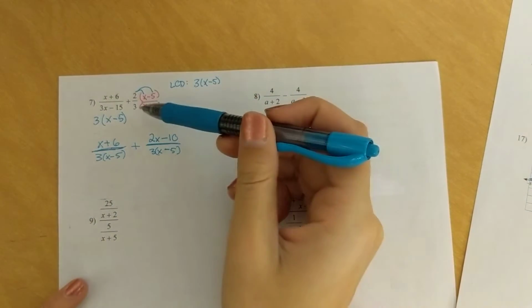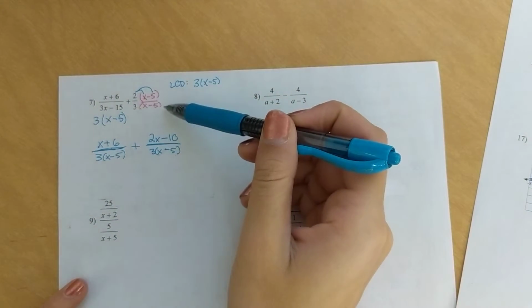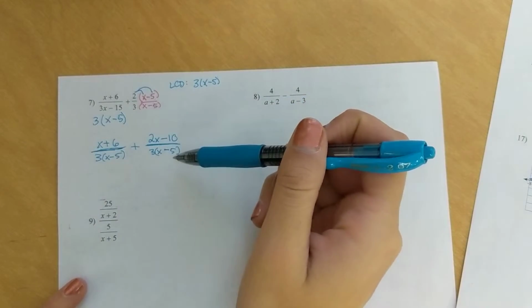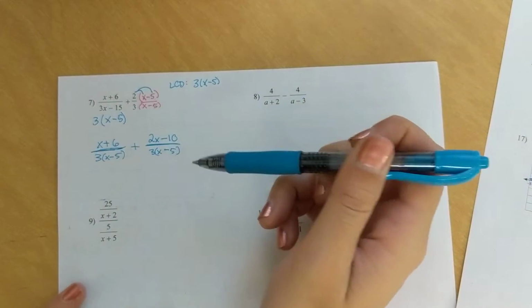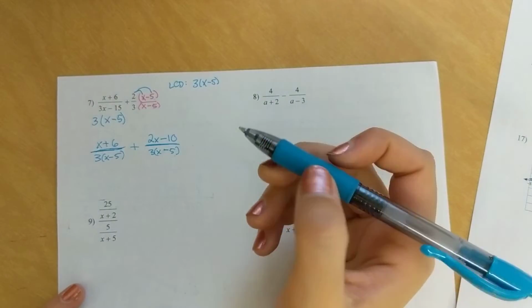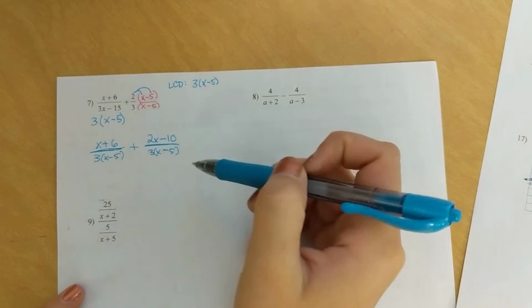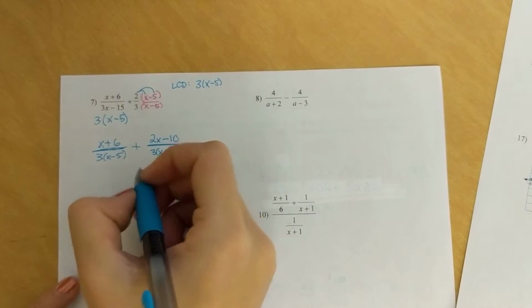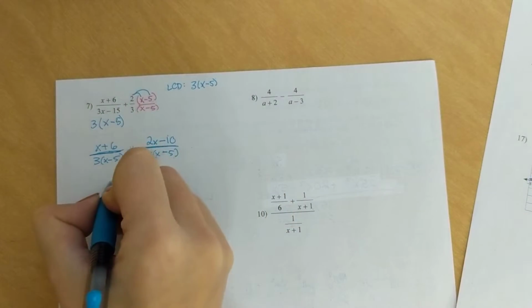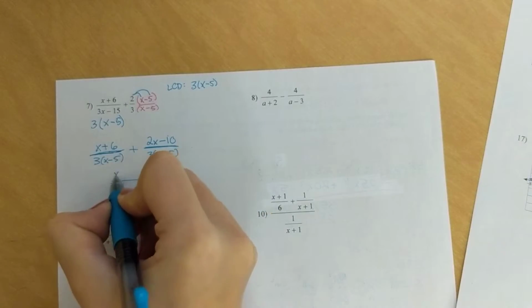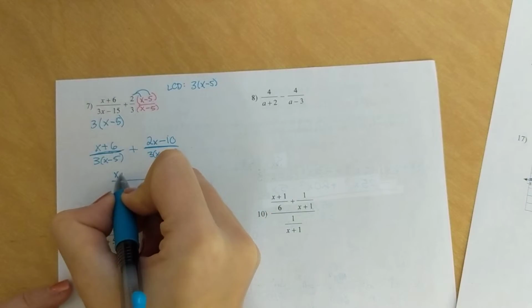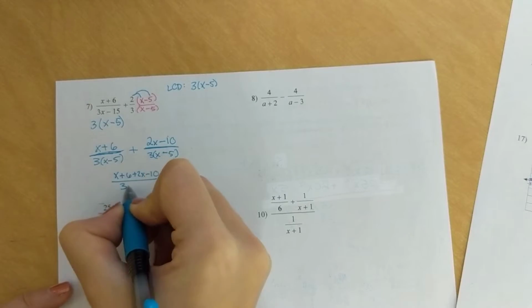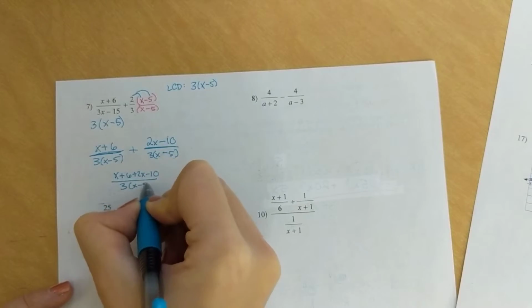All right, so anything that your denominator is missing, it needs to be multiplied by in order for the LCD, the denominators, to be the same. So now that the denominators are the same, I can actually combine my like terms. I can actually make this one fraction. So that would be x plus 2x minus 10 all over 3 times x minus 5.